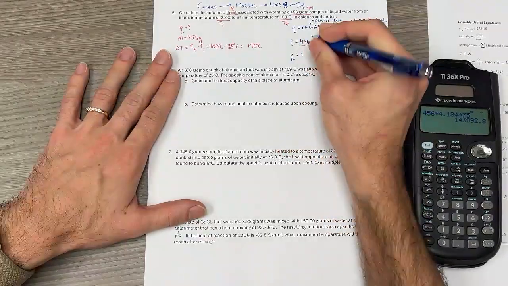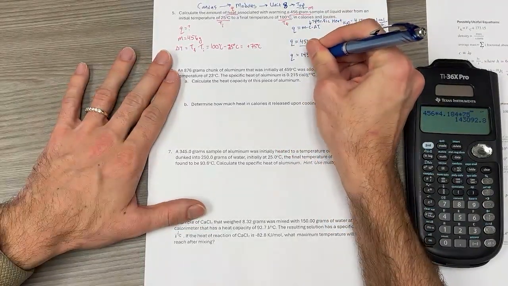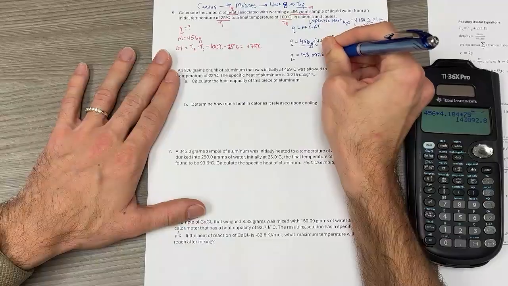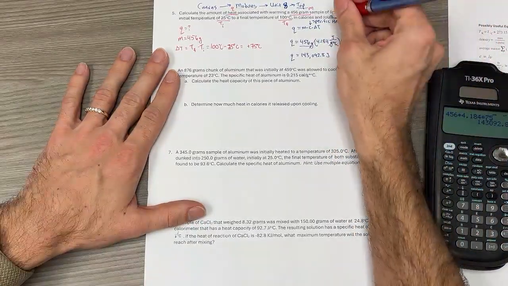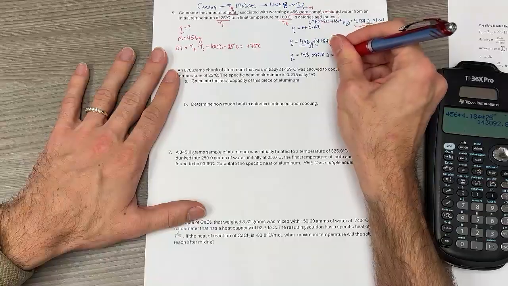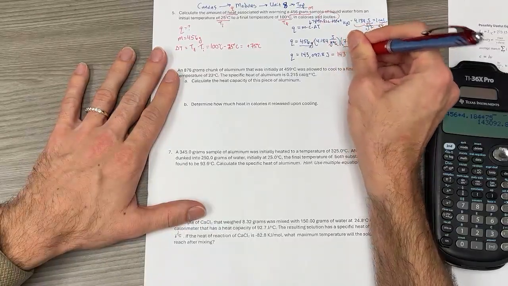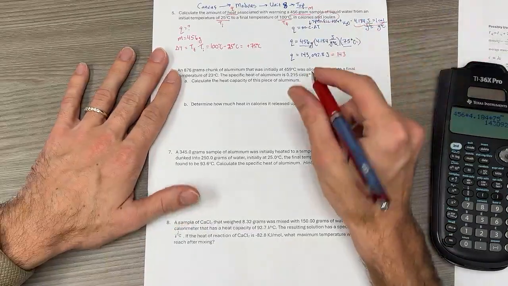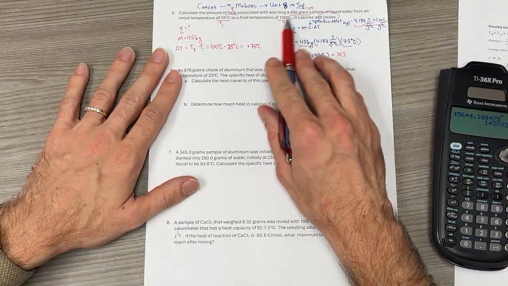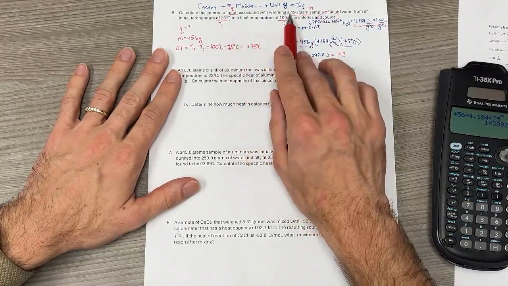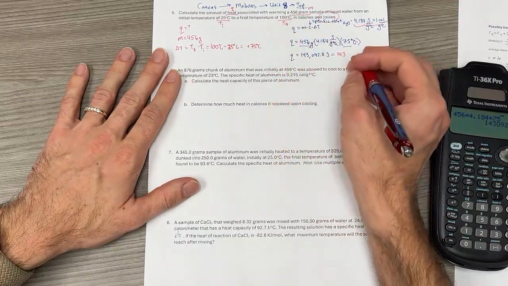The answer I get here is 143,092.8 joules. And of course, this number doesn't make sense to report. We should have reported this as kilojoules, which is 143.092 if we're going to round to sig figs. Let's just go with 3 sig figs based on the grams.